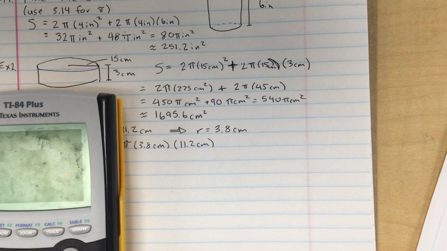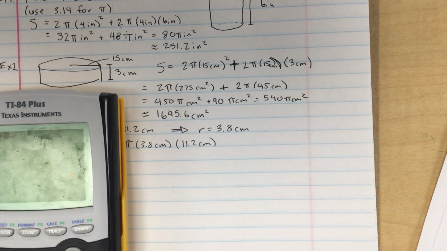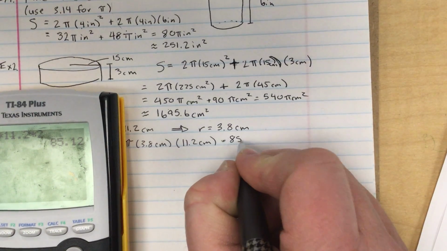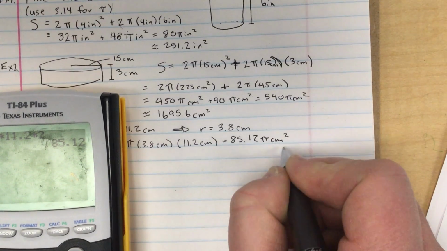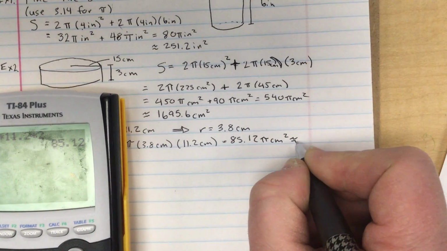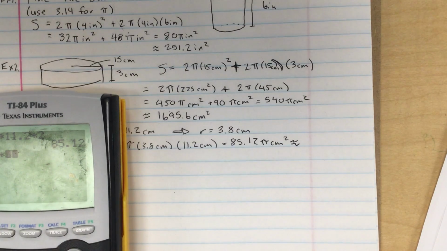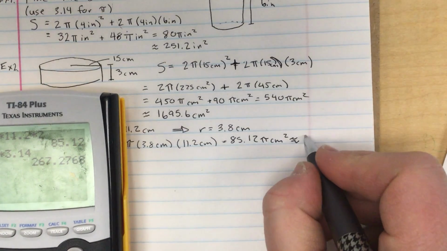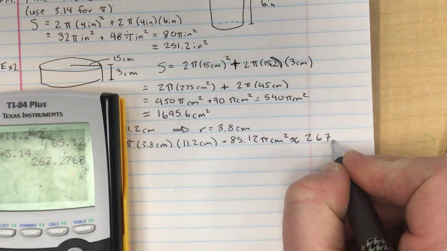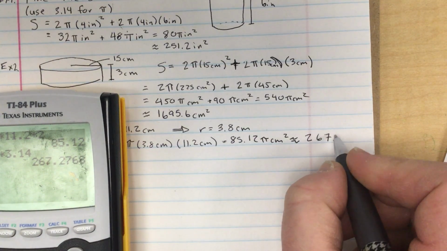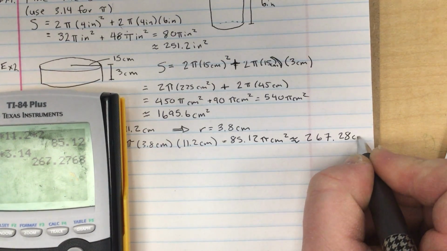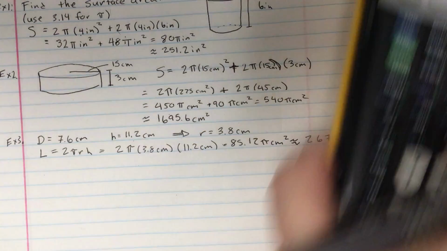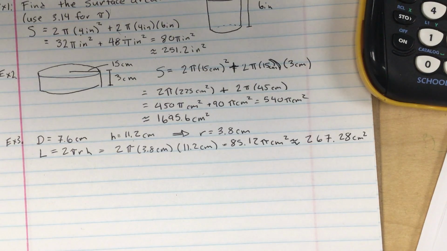I'm going to leave it in terms of pi, so 3.8 times 11.2 times 2, and that gives me 85.12 pi centimeters squared, which is approximately, times 3.14, 287.28. Here you can see I'm going to round it to the nearest hundredth, so 287.28 centimeters squared.